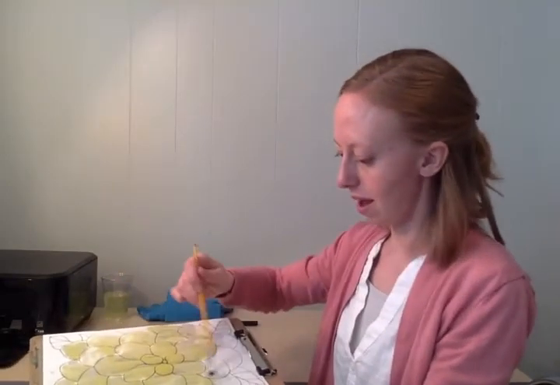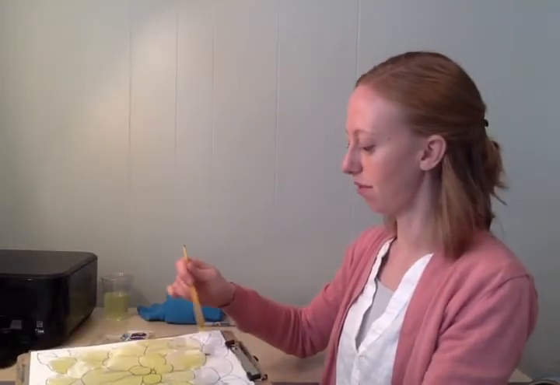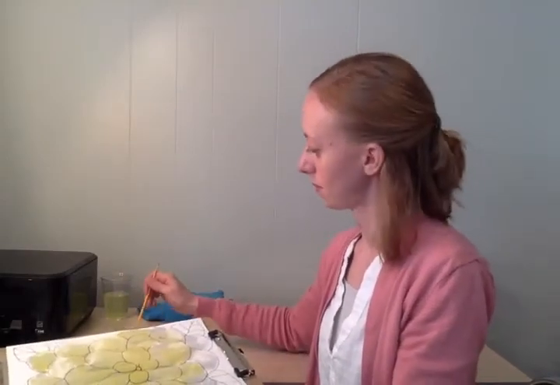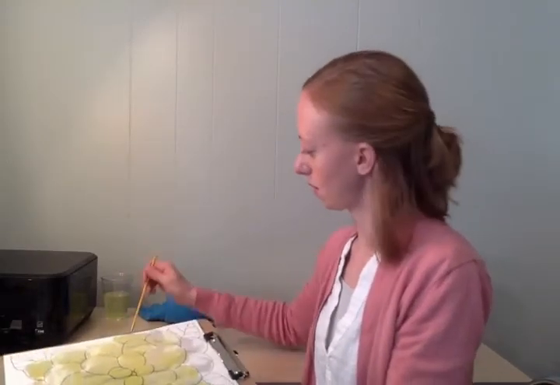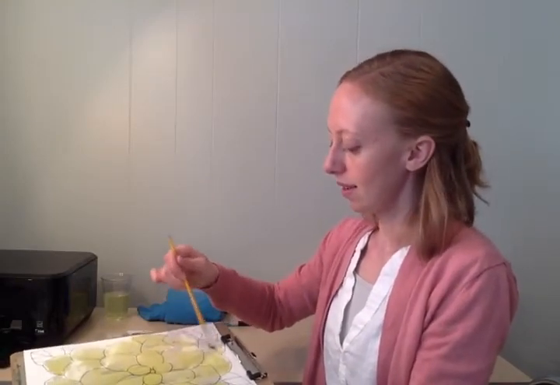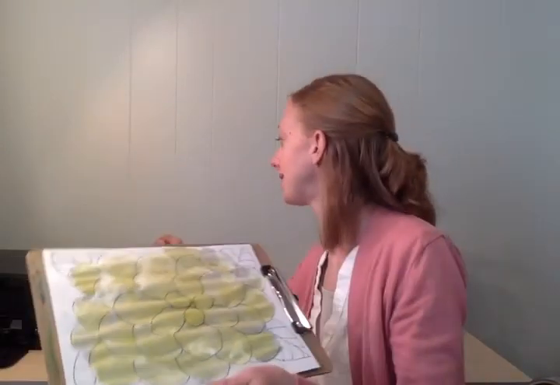Okay. Almost done with my blossom here. It's a big blossom. Maybe I should call it a flower. That's pretty big for something growing on a tree. Okay, so now I have my yellow in, and now I'm going to add my second color.